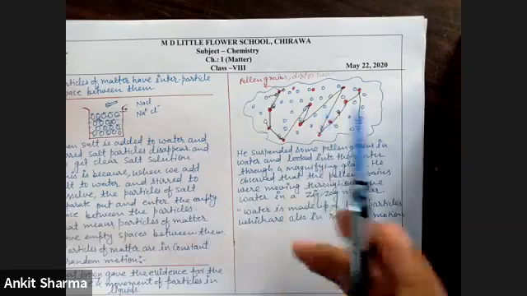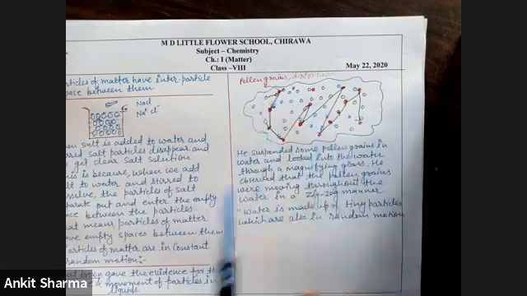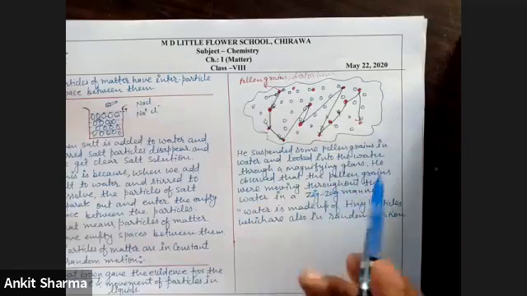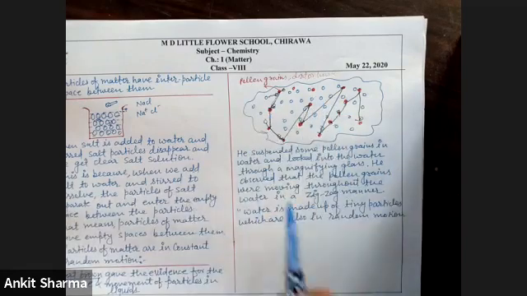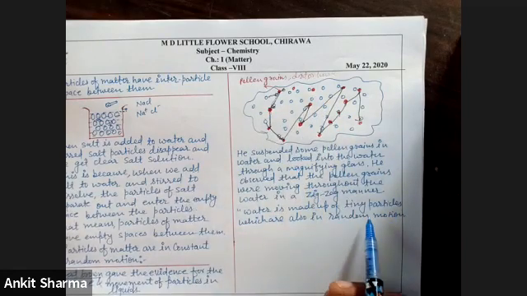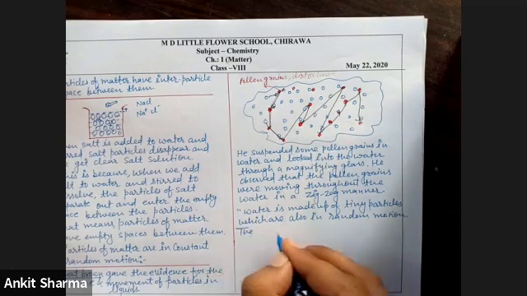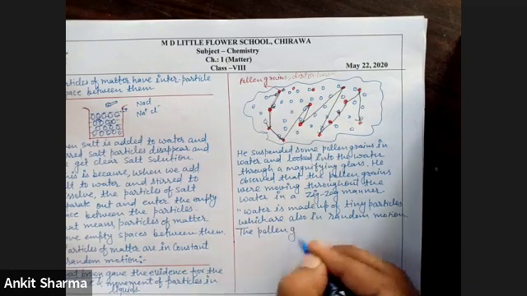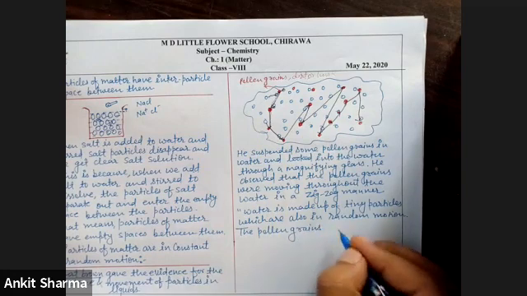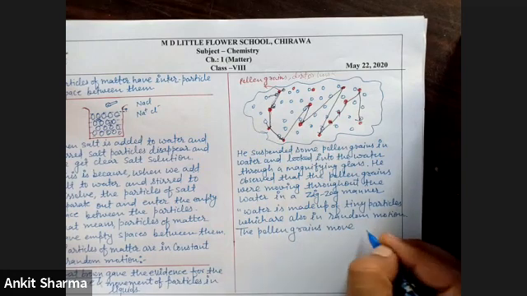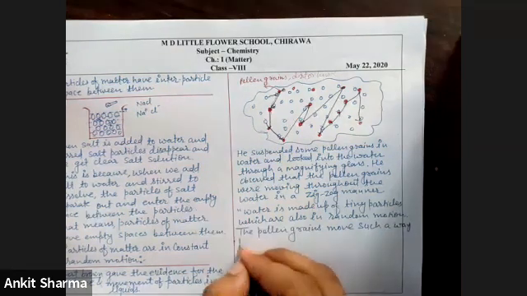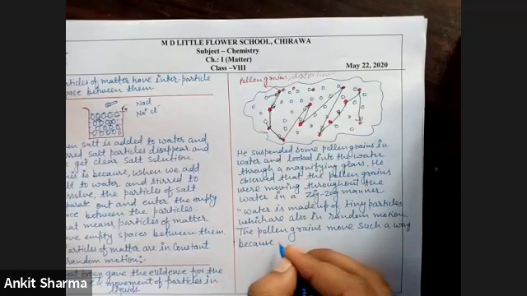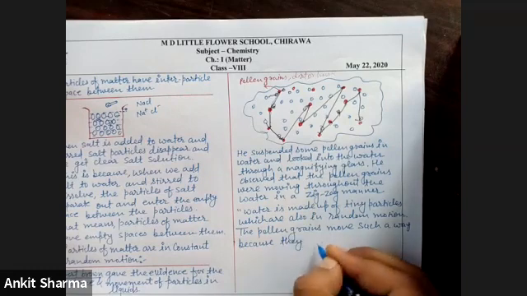Okay, क्योंकि liquid में particles free होते हैं एक जगह से दूसरी जगह जाने के लिए, liquid and gases में. And solids में क्या करते हैं, सिर्फ वो अपनी mean position पे vibrate करते हैं, वो allowed नहीं होते एक जगह से दूसरी जगह जाने के लिए. So in random motion. Okay, so the pollen grains move each way because they collide.